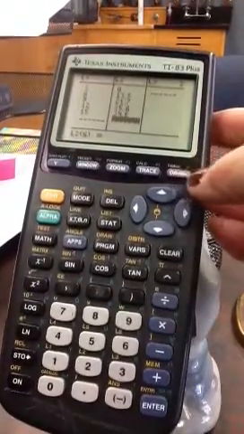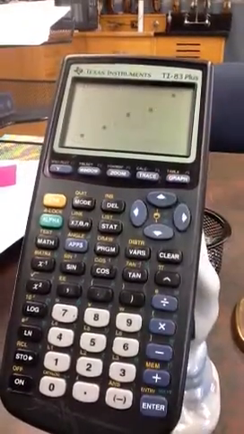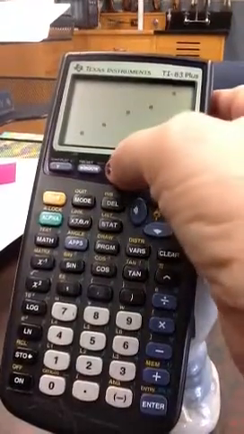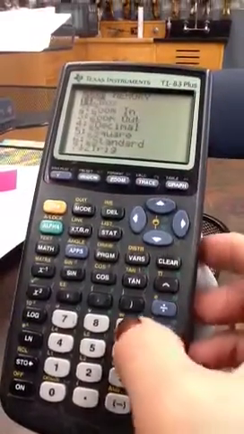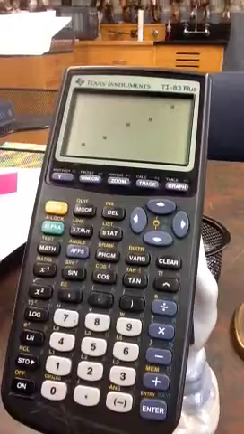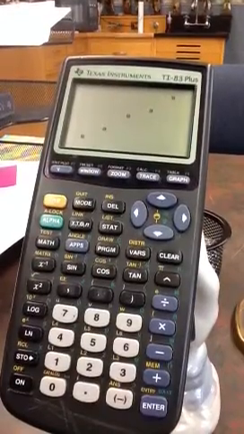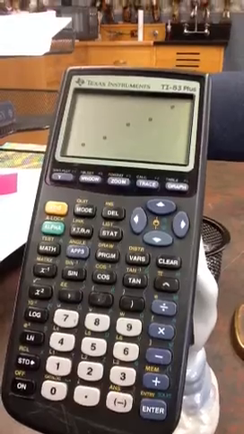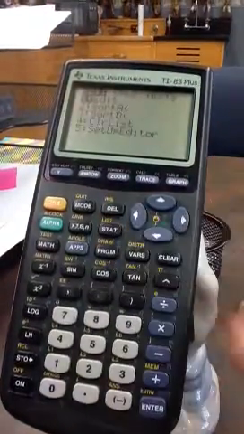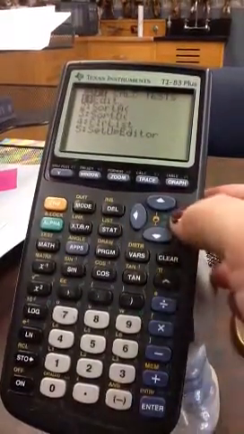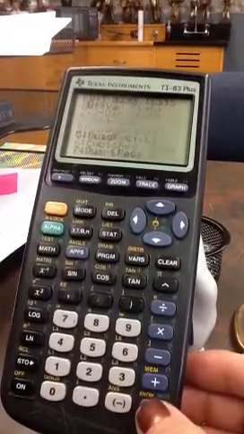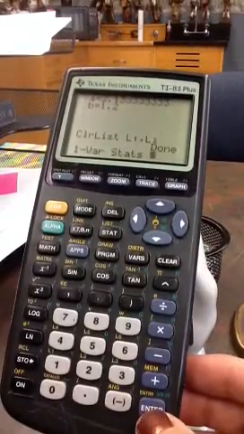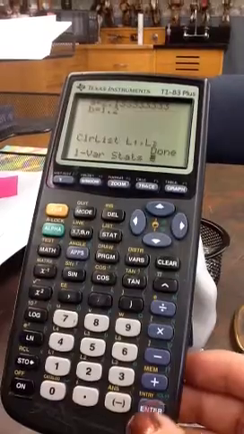And then we're going to hit graph to graph our data. If you can't see it, you hit zoom, 9, enter, so that you can see your data. And so there's your data. Now we want to know the best straight line through this data. So we're going to hit stat, move over to calc, enter.